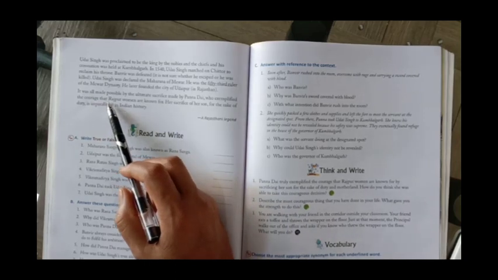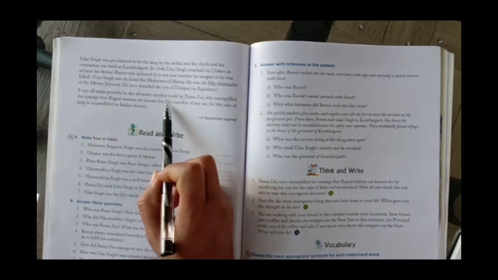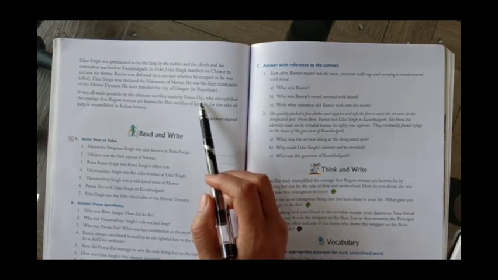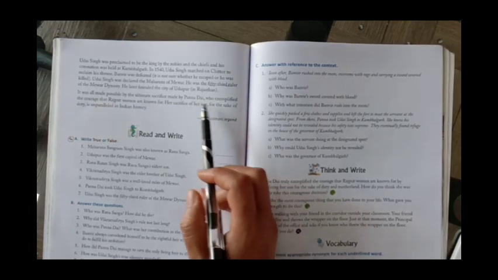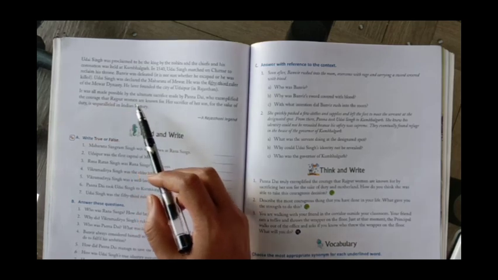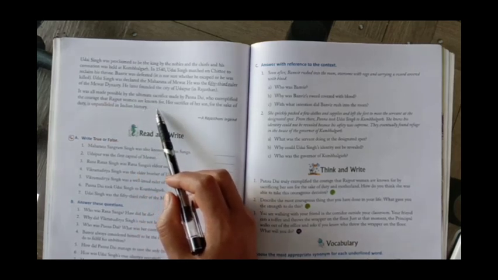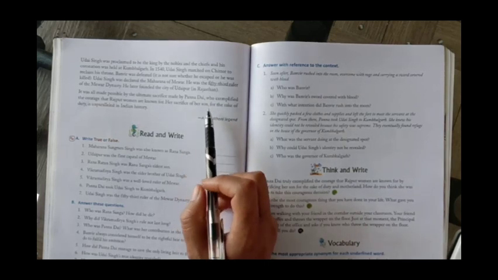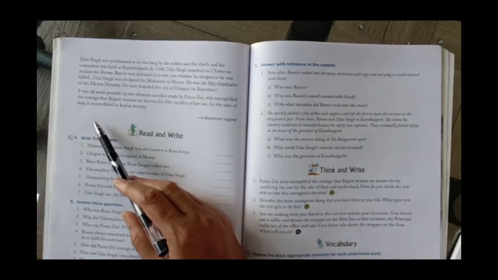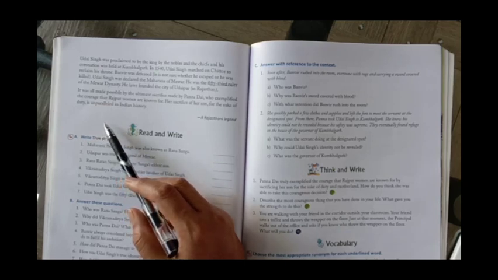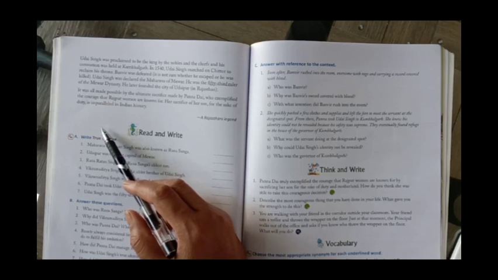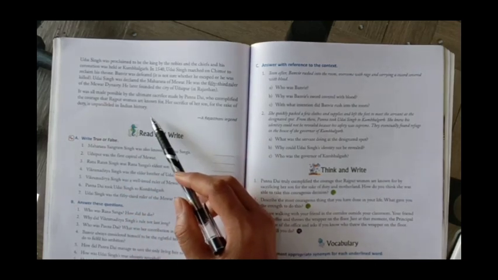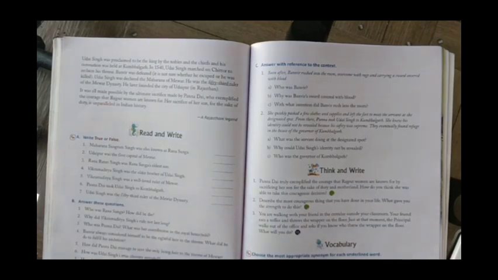It was all made possible by the ultimate sacrifice made by Panna Dai, who exemplified the courage that the Rajput women are known for. Her sacrifice of her son for the sake of duty is unparalleled in Indian history. It is exceptional in Indian history. So with this, the story ends. This is the real story.